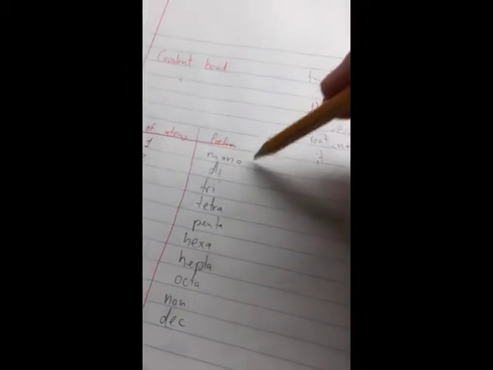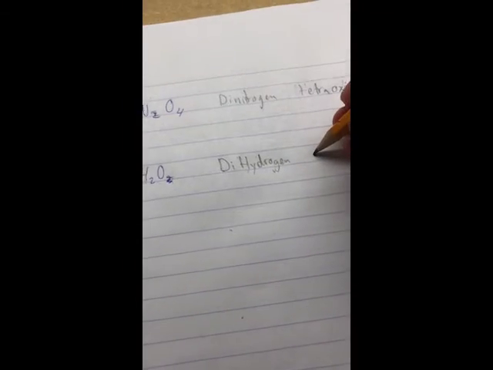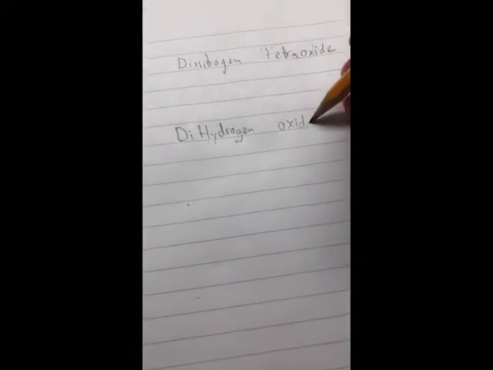When you have one atom, you don't write the prefix of 1, which is mono. Just don't write it. So you have O, which is ox, the root name, and you add your IDE at the end. So yeah, dihydrogen oxide.